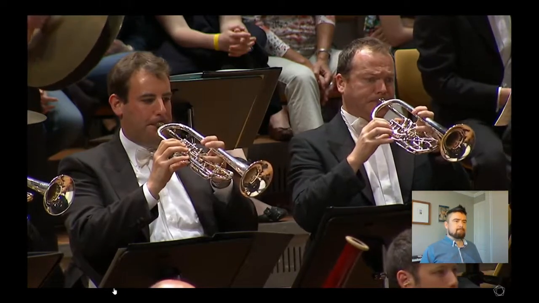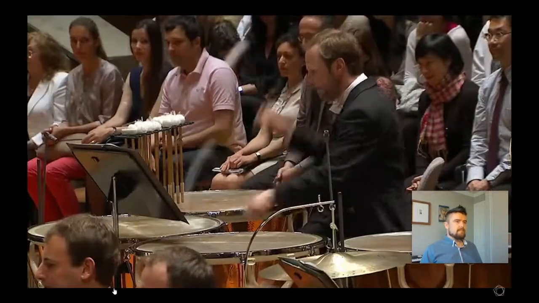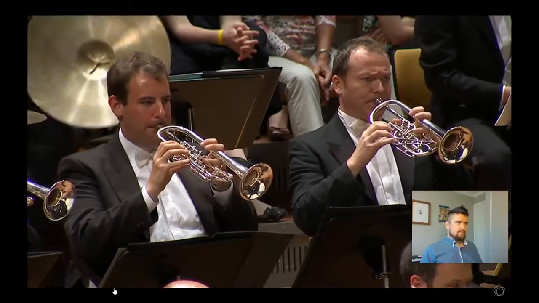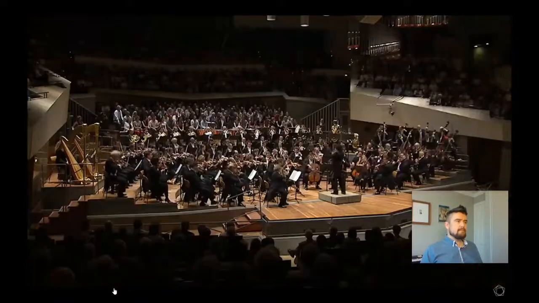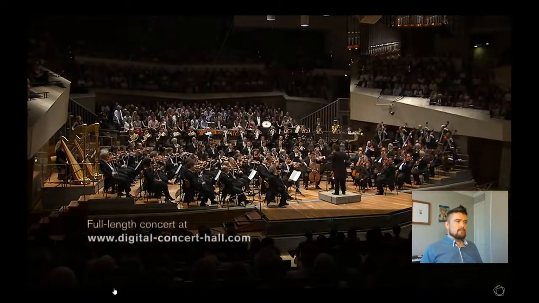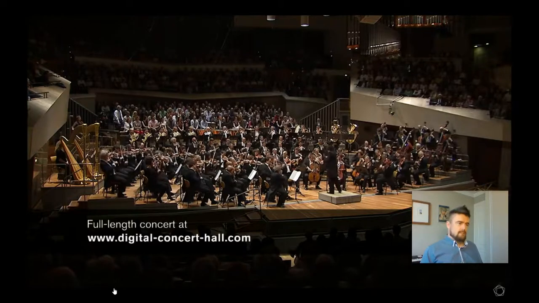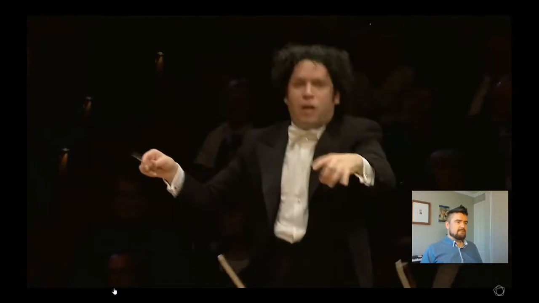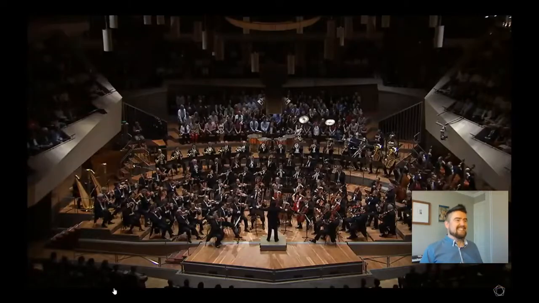Interesting looking trumpets. They're rotary trumpets, by the way. Fantastic.